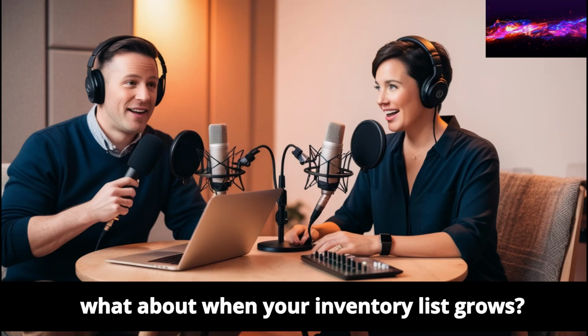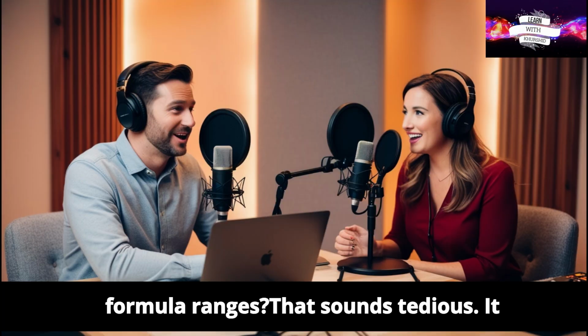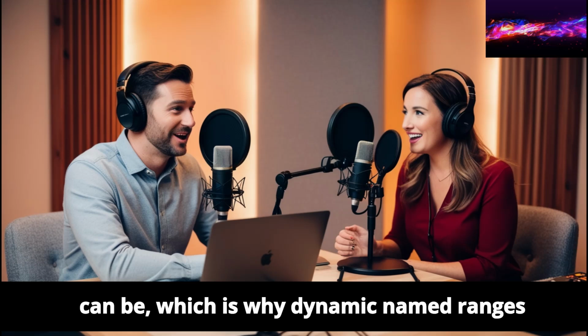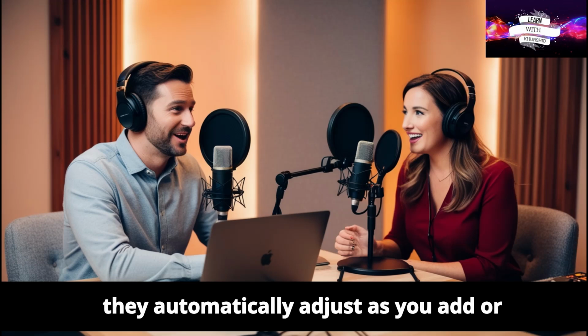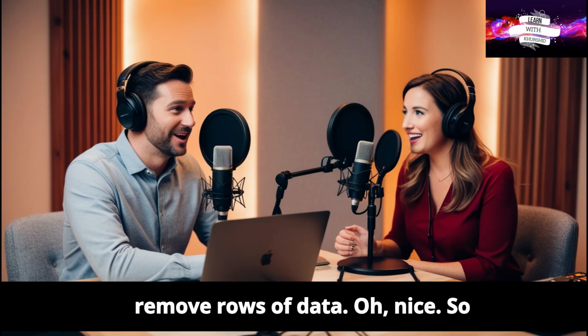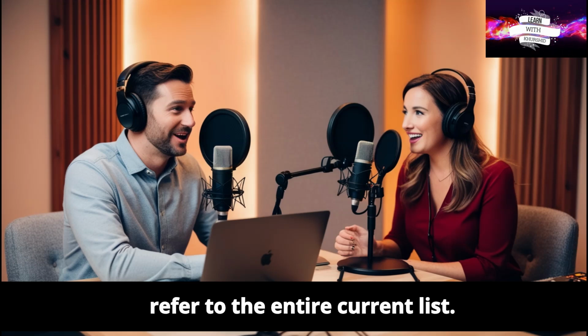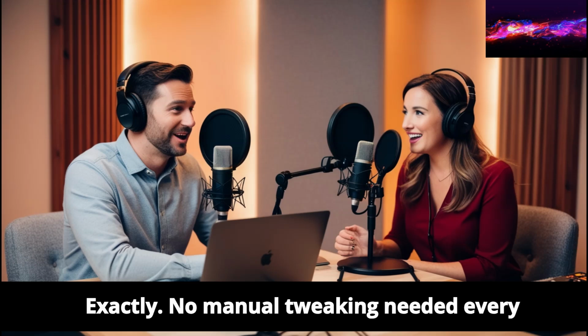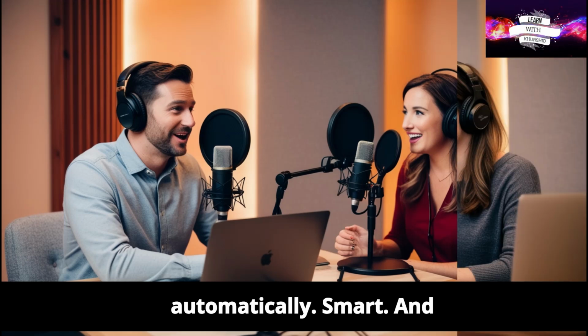And what about when your inventory list grows? Do you have to keep updating all your formula ranges? That sounds tedious. It can be, which is why dynamic named ranges are so useful. You set them up once, and they automatically adjust as you add or remove rows of data. Oh, nice. So your SUMPRODUCT or your charts always refer to the entire current list. Exactly. No manual tweaking needed every time you get a new shipment in or sell something. Keeps everything accurate automatically.